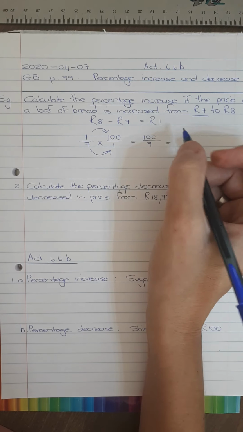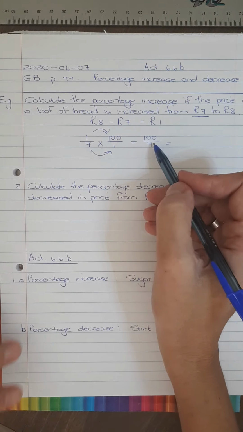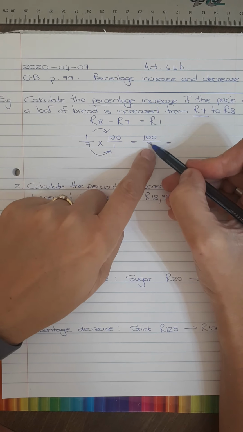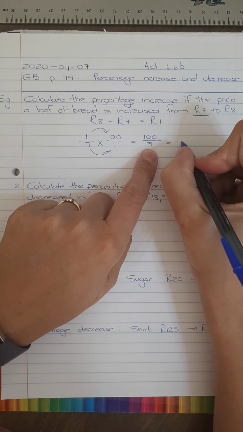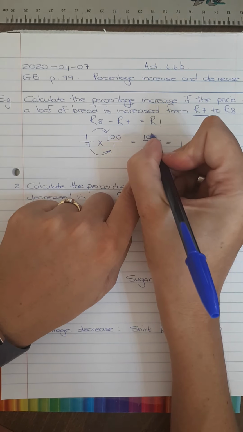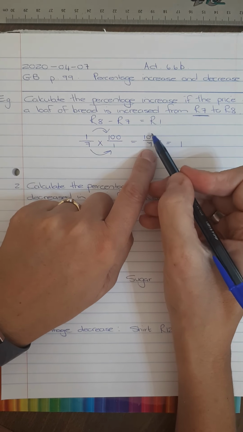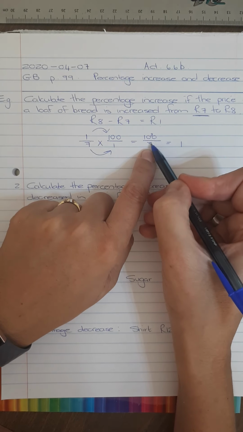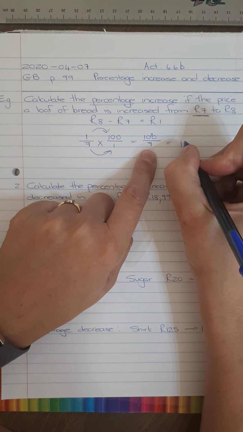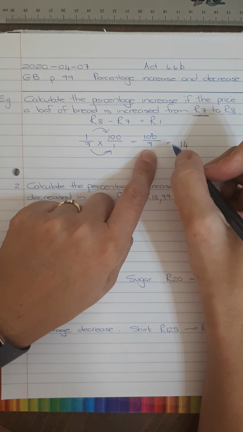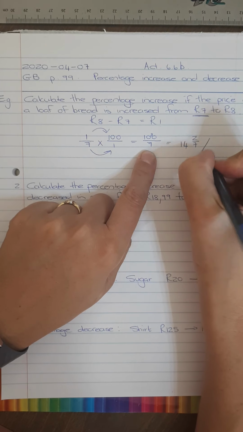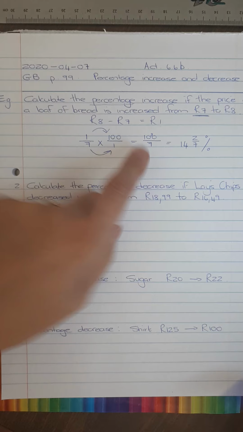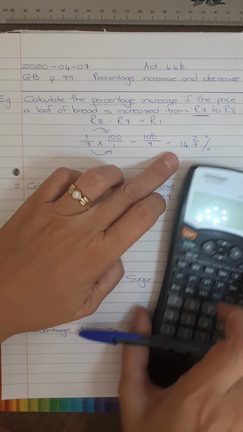Now, if I treat this as a short division sum, I will say 10 divided by 7. How many times will 7 fit into 10? Once. What is left over? A 3 is left over. How many times will 7 divide into 30? 30 divided by 7 gives me? Yes, Shane, 4. What is left over? 7 times 4, 28. 2 was left over. 2 parts out of 7%. But I don't like doing this. Let me take my calculator and work it out quickly.